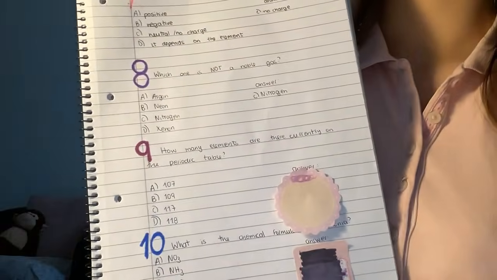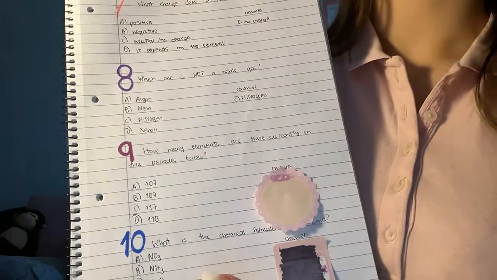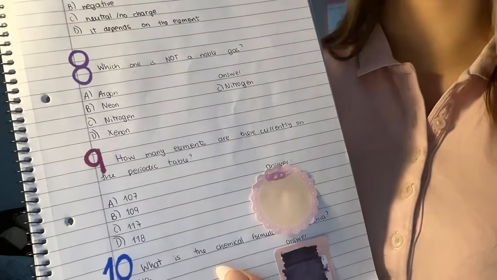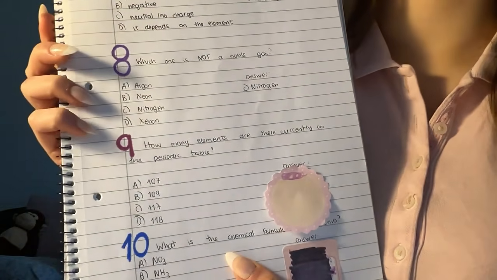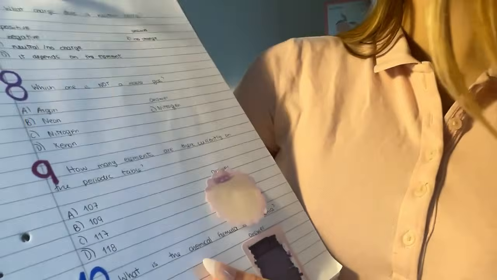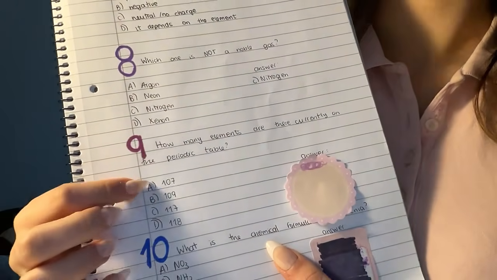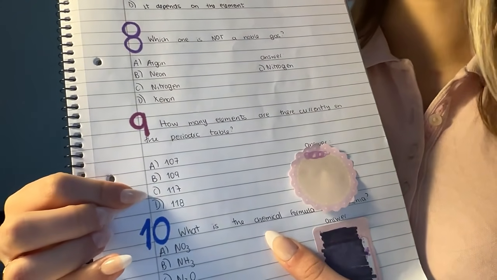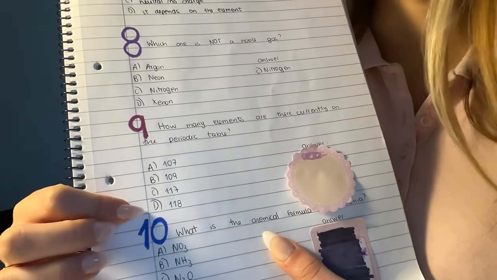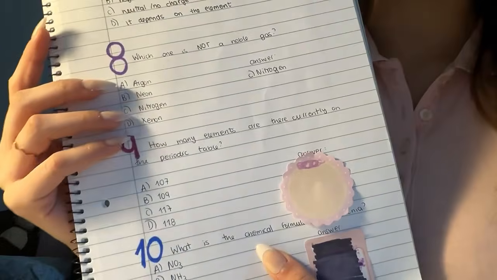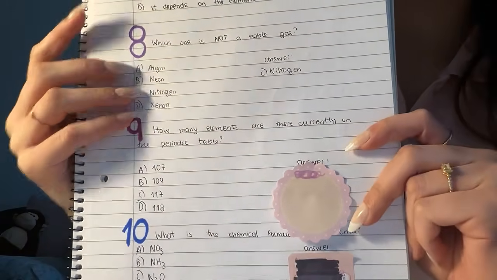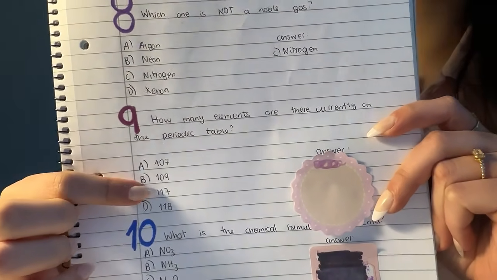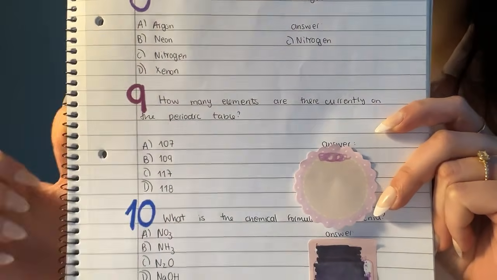Okay, so question 9 asks, how many elements are there currently on the periodic table? So by the time that I made this quiz, I don't know if there was another element discovered. I don't think so. So again, for options, is it A, 107? Is it B, 109? Is it C, 117? Or is it D, 118? So how many elements are there currently on the periodic table? 107, 108, 117, or 118?